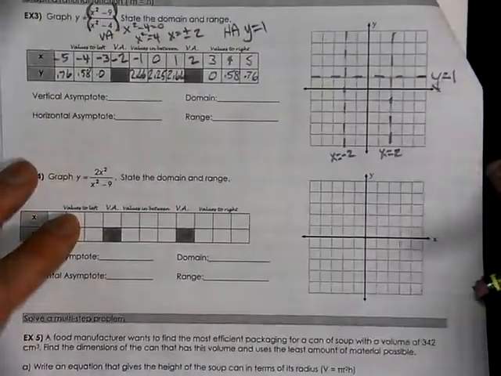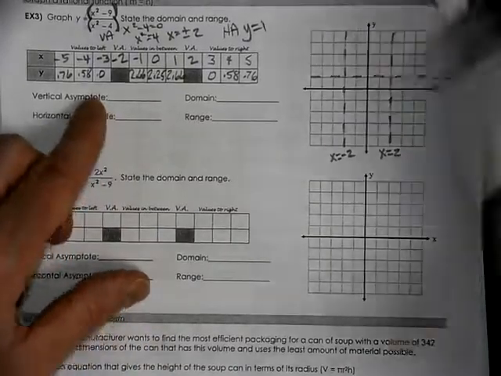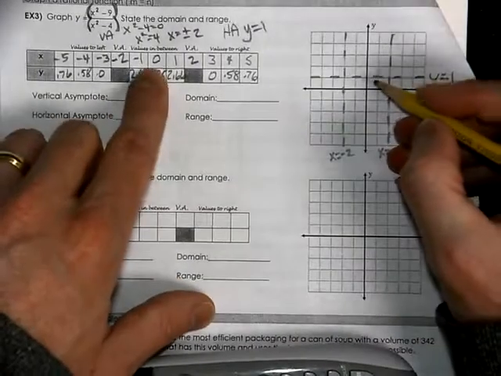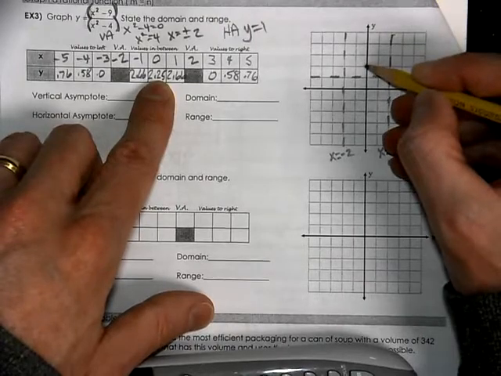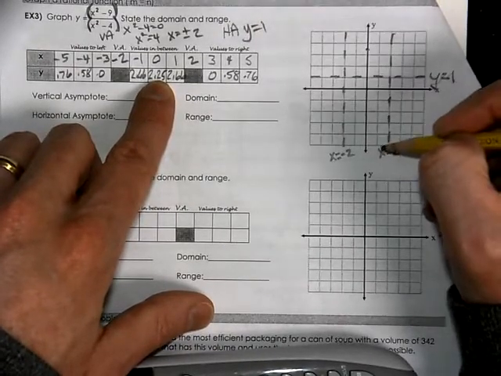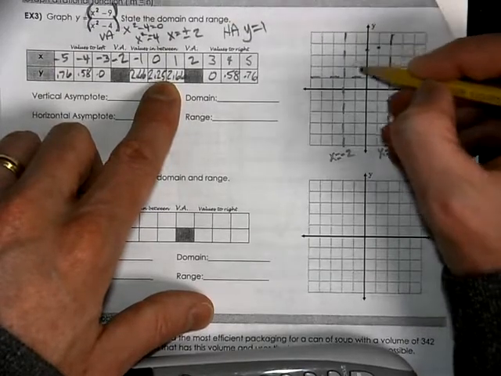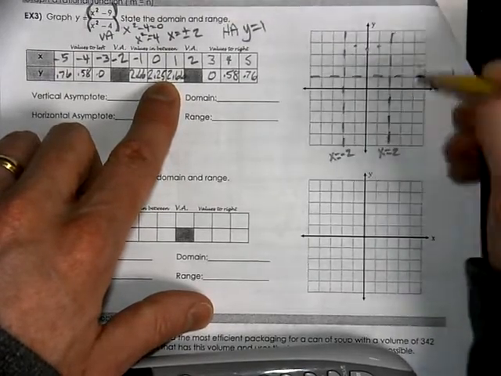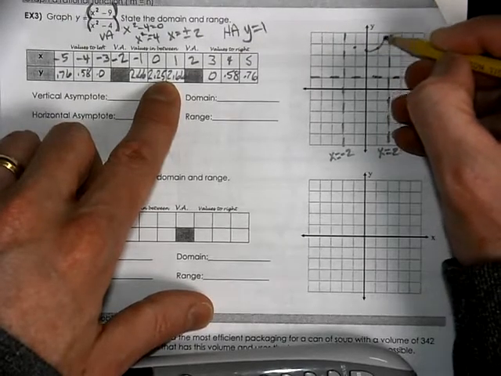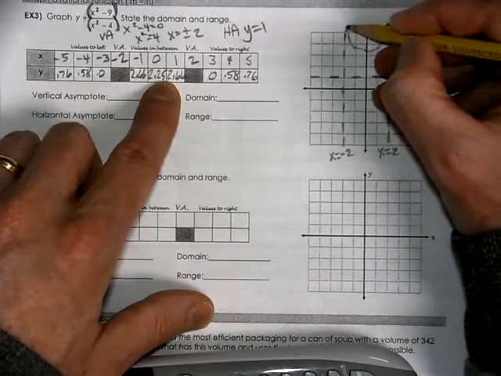So we can come over to our graph now and try to plug those values onto our graph. At 0, we're up 2 1/4. At 1, we're at 2.6. At -1, we're up at 2.6. So this is approaching that direction.